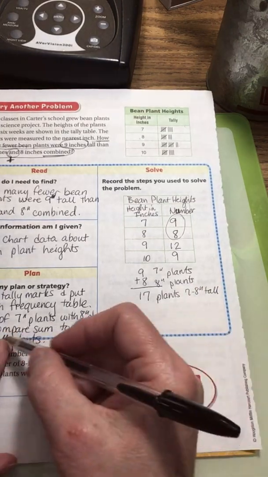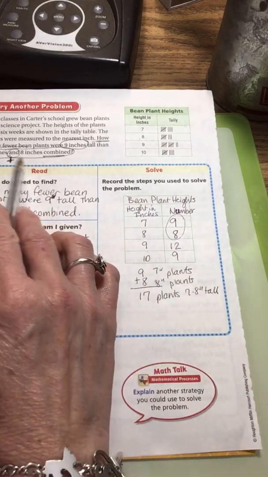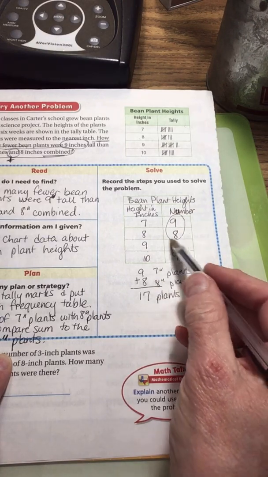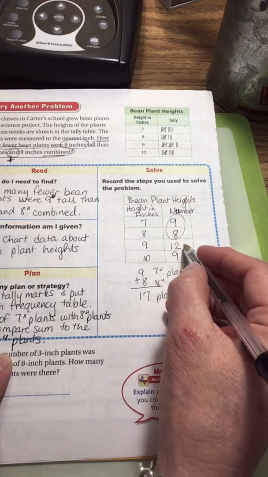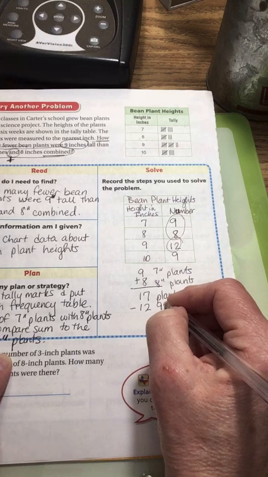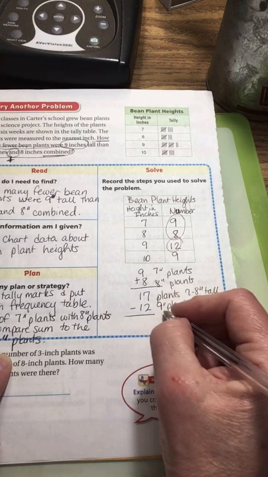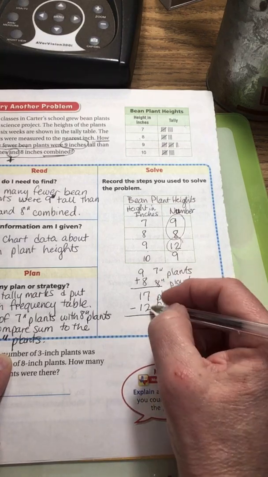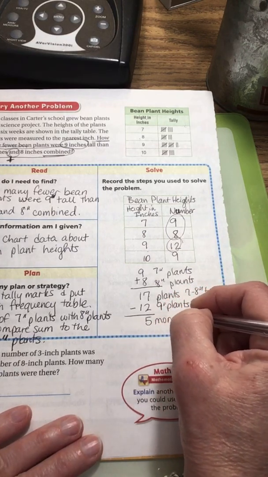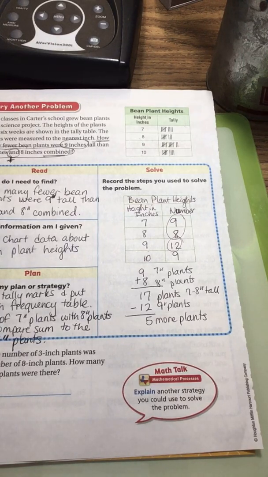Now it says here we're going to compare the sum to the number of 9-inch plants. Okay, so we combine the 7 and 8-inch plants. We have this total. Now we're going to subtract the number of 9-inch plants. There are 12 9-inch plants. And we're going to see how many more 7 to 8-inch tall plants there were than 9-inch tall. So 17 minus 12 is what? 5. So there are 5 more plants that are 7 to 8 inches tall combined than 9-inch plants.